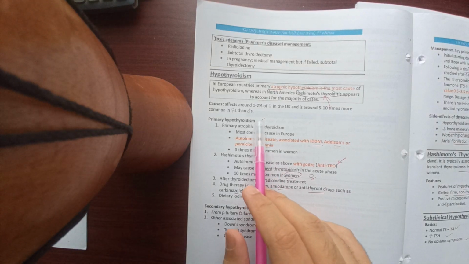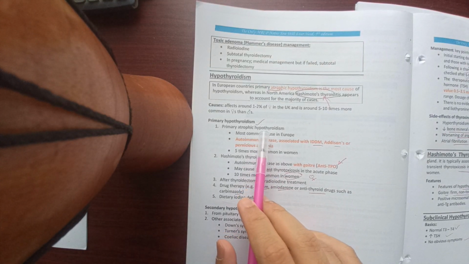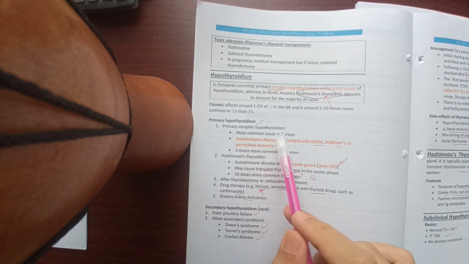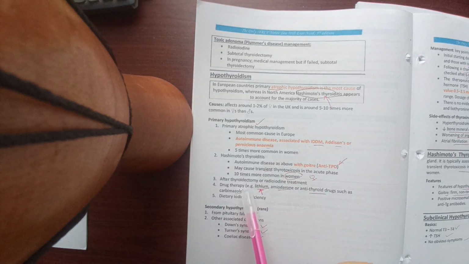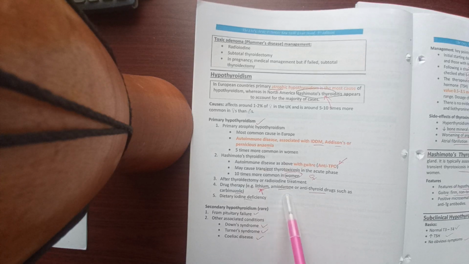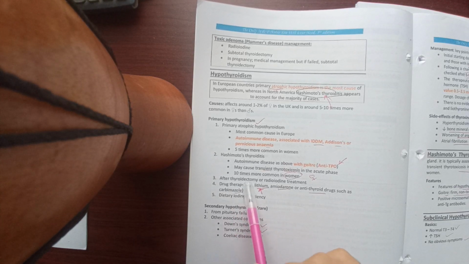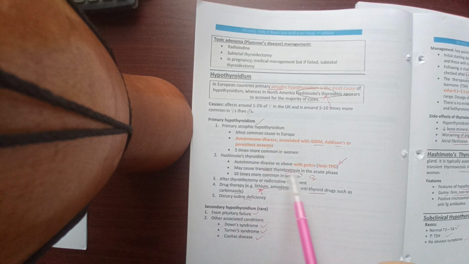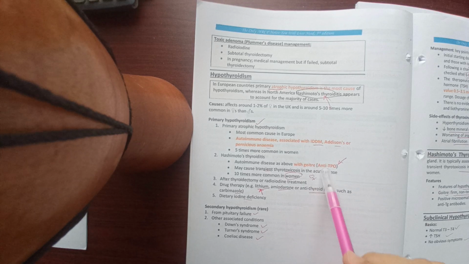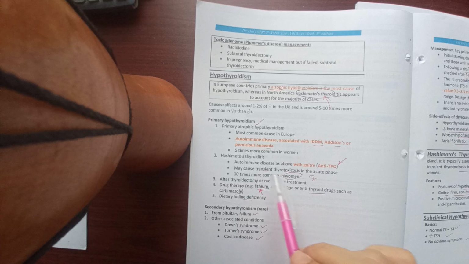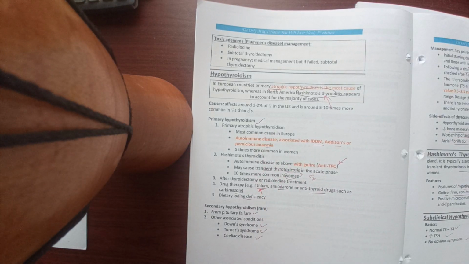So primary hypothyroidism can have these specific things that can come to your mind. These differentials are there: primary atrophic hypothyroidism, Hashimoto's thyroiditis, after thyroidectomy, drug therapy, dietary iodine deficiency. For drugs, it will be lithium, amiodarone, or antithyroid drugs like carbimazole. After thyroidectomy, of course, you will have hypothyroidism. And Hashimoto's, you will see autoimmune disease as above with goiter. Hashimoto's will have goiter and anti-TPO. May cause transient thyrotoxicosis in the acute phase, 10 times more common in women. And 5 times more common in women is atrophic hypothyroidism.